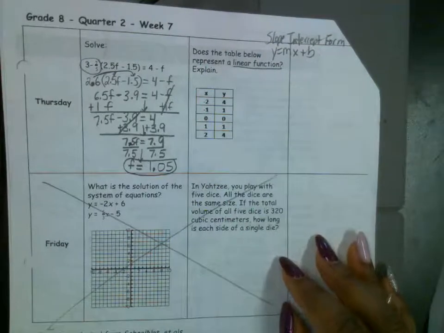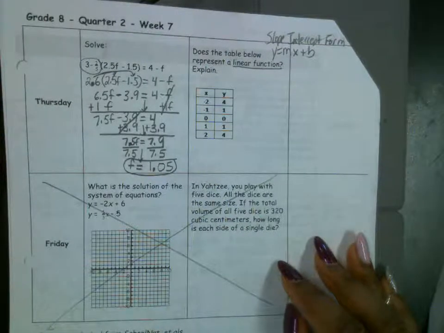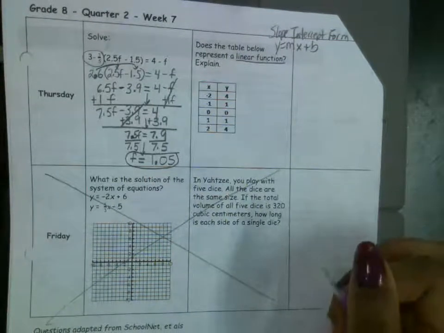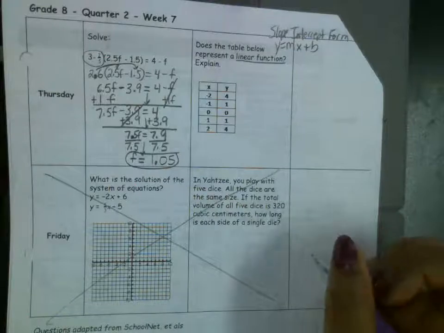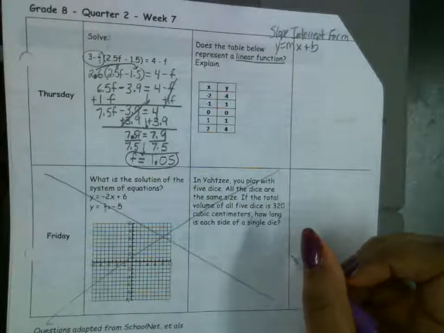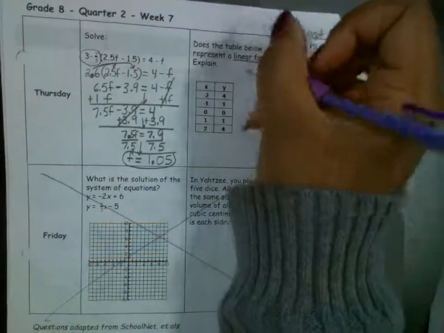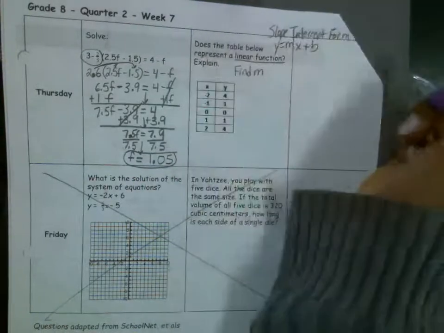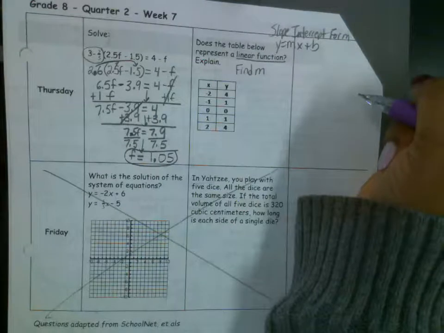Remember, we did 3 steps. The 3 steps for writing a linear equation. Does anybody remember the very first step? Step 1. Does anybody remember? Okay. The first step is to find the slope. Find m. So we're going to find m first.